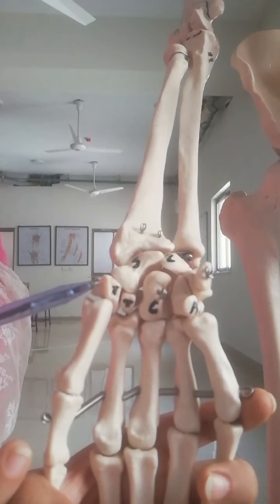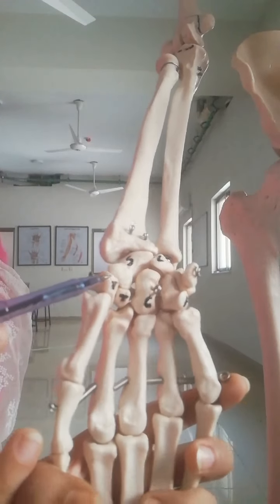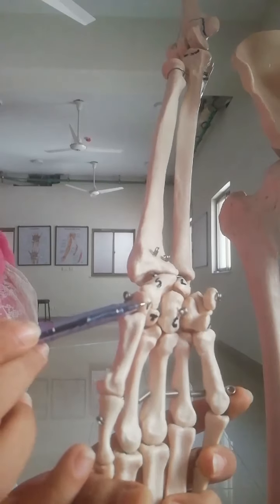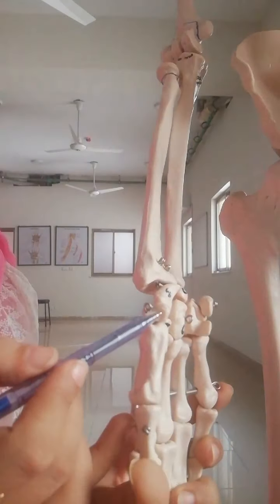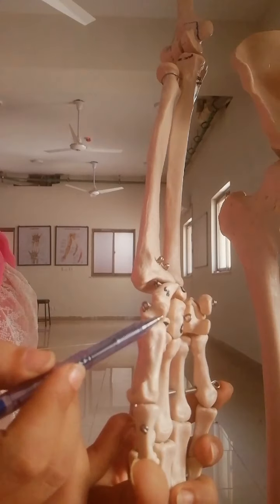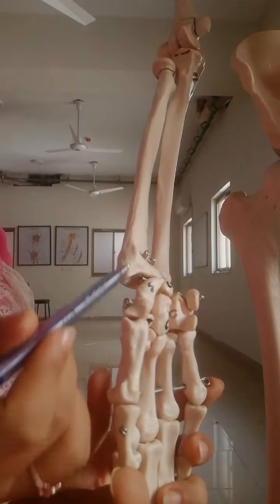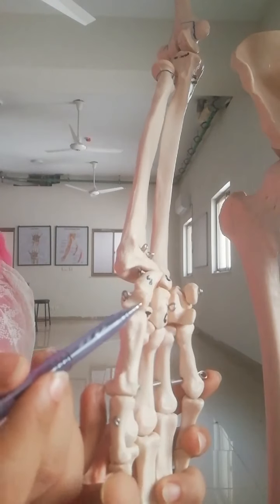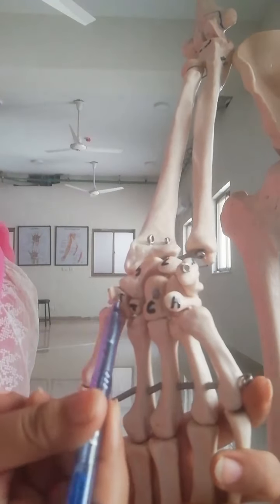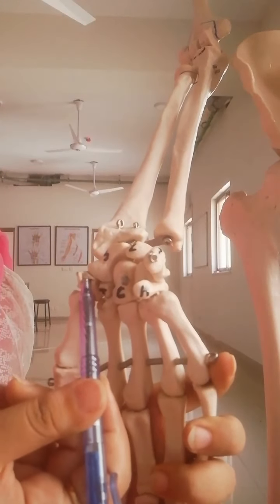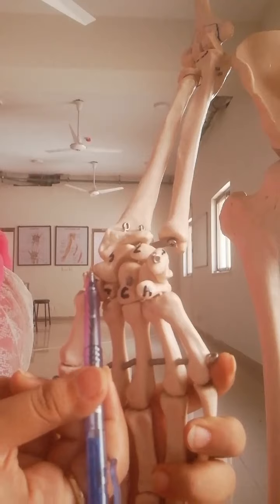The edge of the groove gives attachment to two layers of flexor retinaculum, and the lateral surface of this gives attachment to the lateral ligament of the wrist joint, which has to go somewhere here. Okay, now let's talk about this groove. This groove lodges the tendon of flexor carpi radialis.